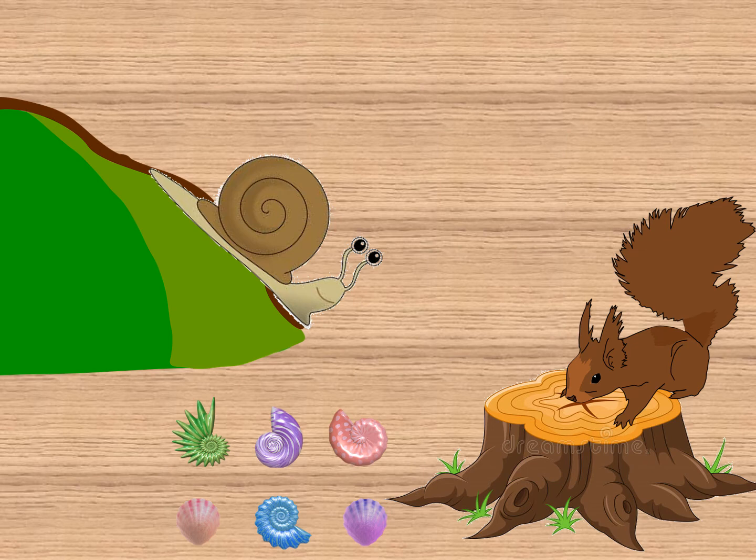Sammy Snail slowly slides down the slope on his way to the tree stump. When he slides to a stop, he sees Steve the squirrel sitting on the tree stump with 6 seashells. Sammy Snail says, "Hello, Steve. Why do you have 6 seashells?"